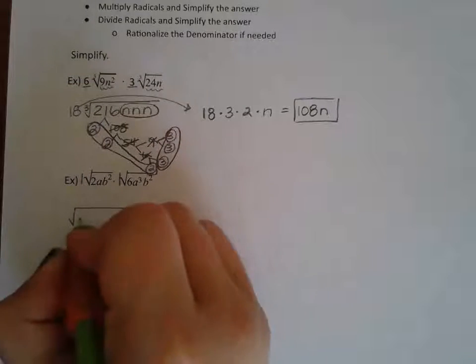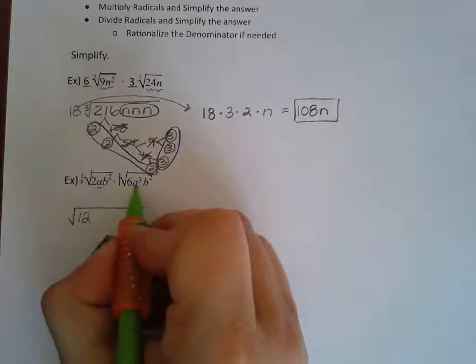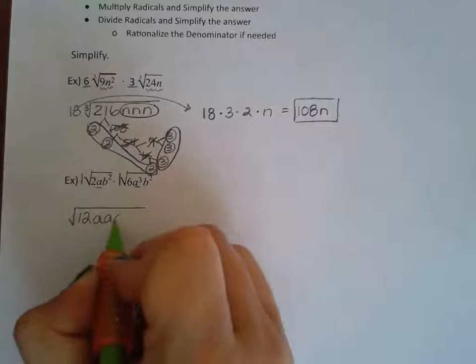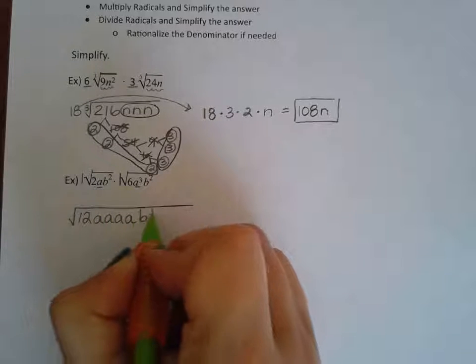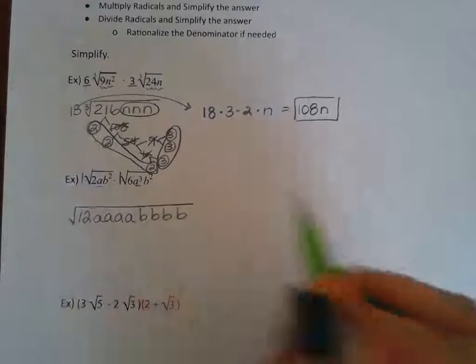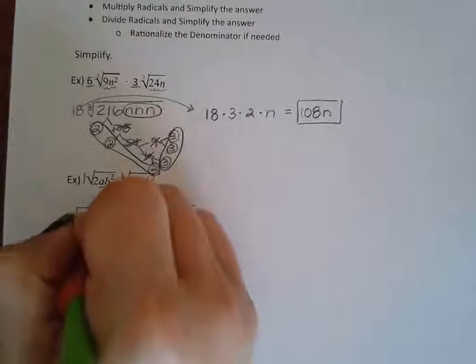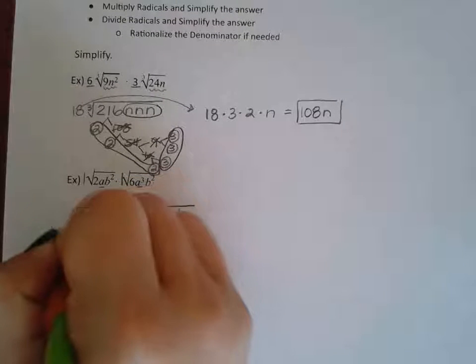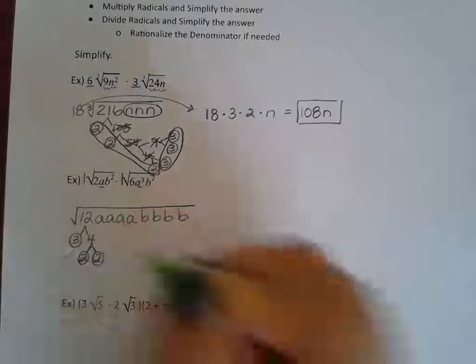2 times 6 is 12. And I'm going to be super organized with this. Keep all my A's together, and then all my B's. Okay, so now we need to break down 12. 12 is going to be 3 times 4. 4 is 2 times 2.